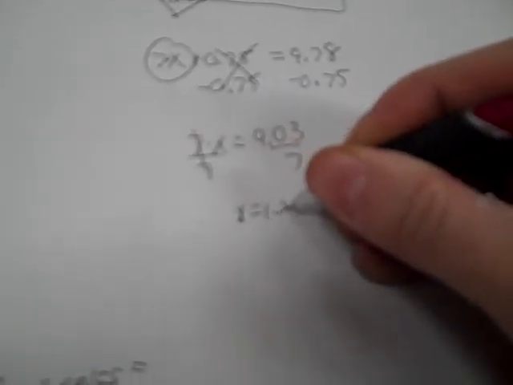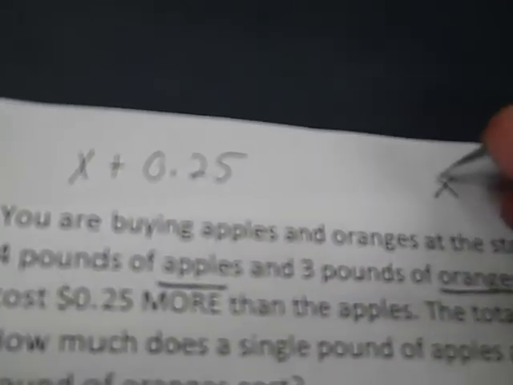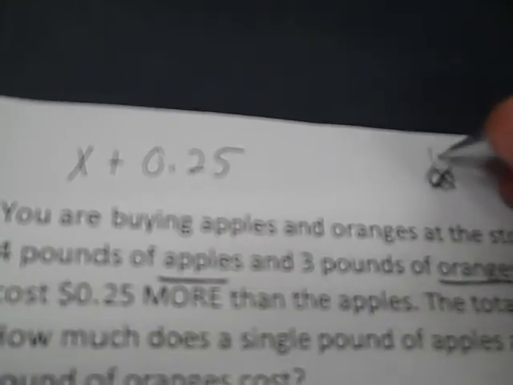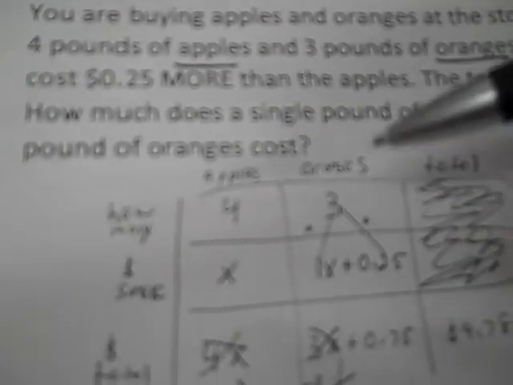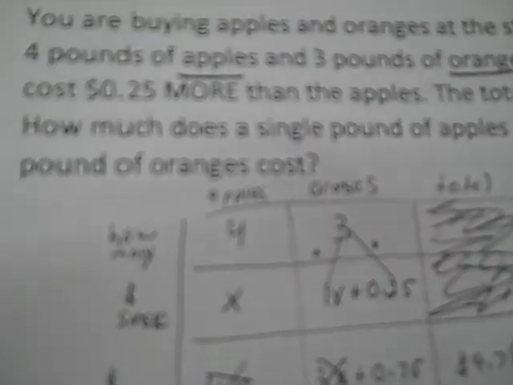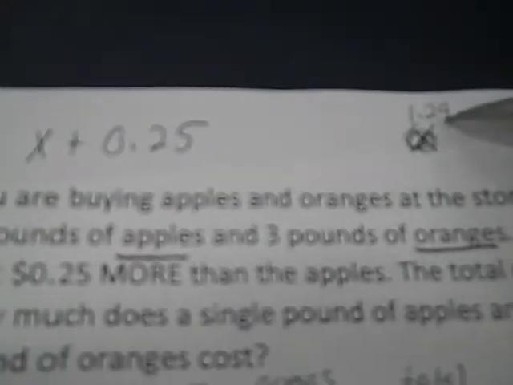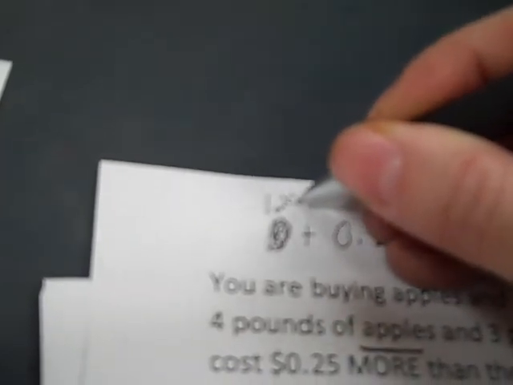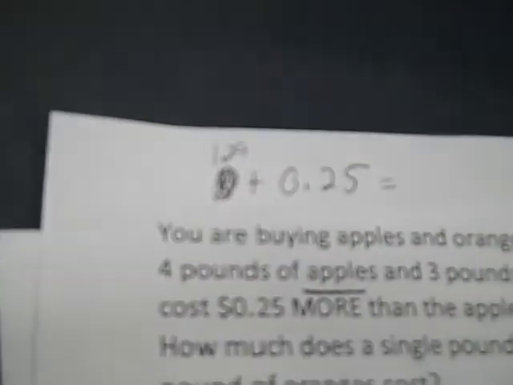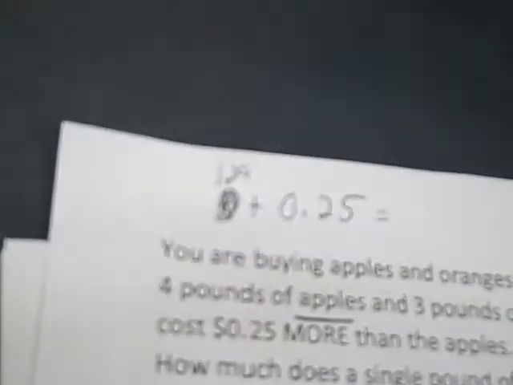1.29. So I know that the x variable is 1.29. Now you're like, again, I got to find two answers. How am I going to get the other one? Up here, okay? You know that x is $1.29. Remember, the two things you didn't know, you put x and x plus 0.25. Well, I know the x is $1.29. And if I take that $1.29 and add 25 cents, $1.54.